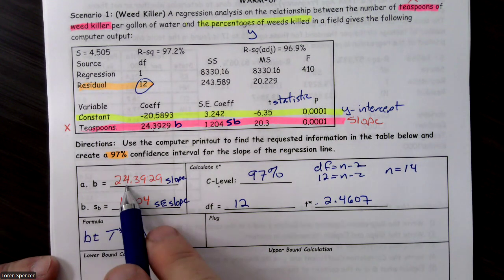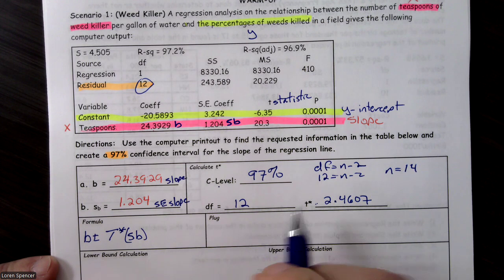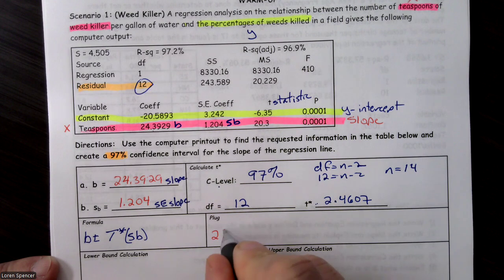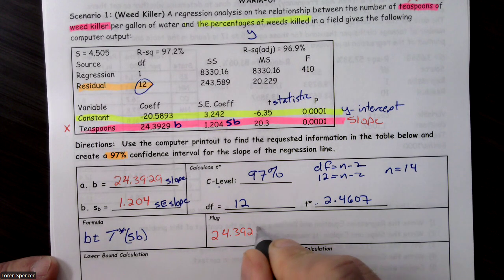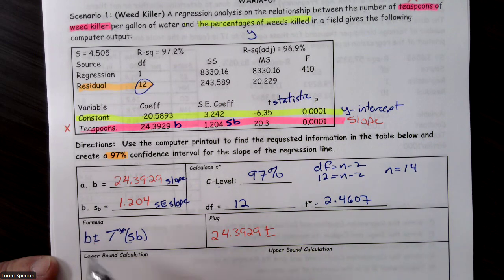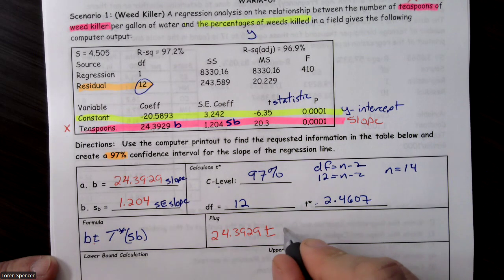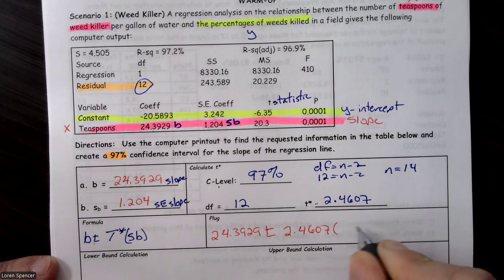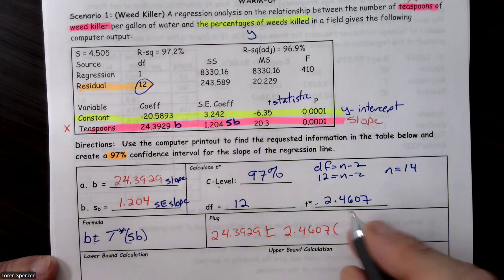All right, we're going to go ahead and plug in. So b is our slope, 24.3929. And then we're going to have our plus or minus, because that's what we have here, t star, 2.4607. And then we're going to have our SB, which happens to be 1.204.